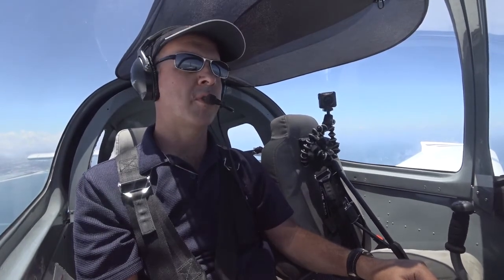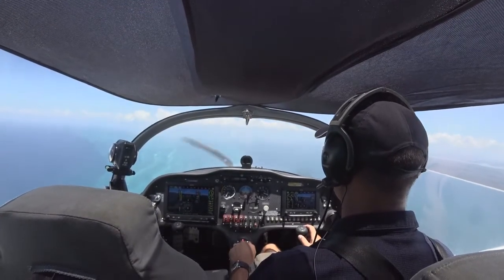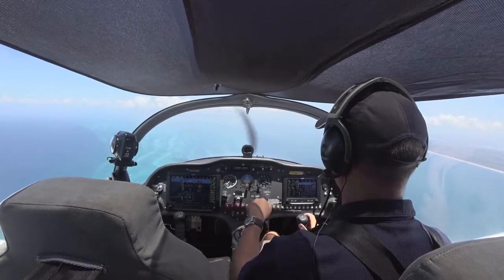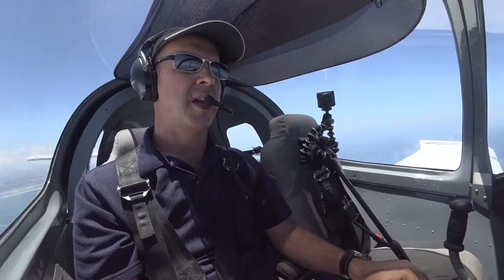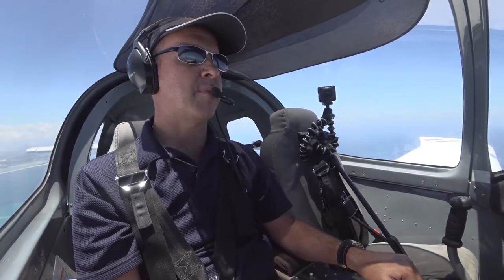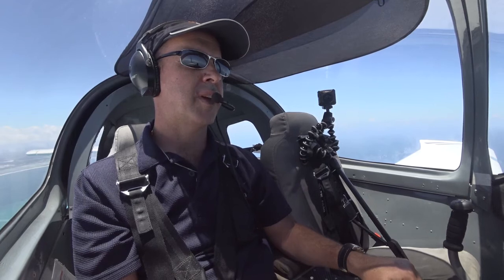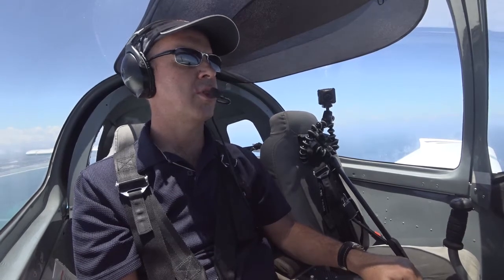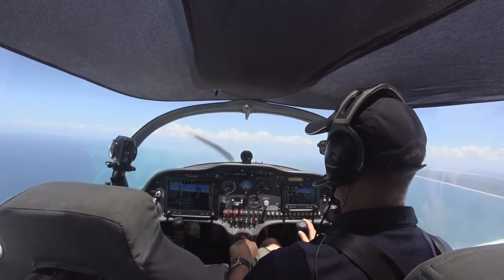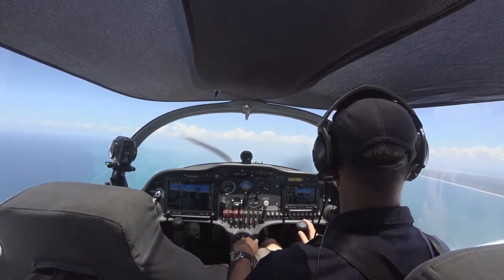And likewise, when I move the control column forward, the nose pitches down in relation to the horizon, and the gap between the nose and the horizon gets bigger. Now returning to level flight. So we can see there that the primary effect of our elevator is pitch. When we move the control column rearward, the nose pitches up in relation to the horizon. When we move the control column forward, the nose pitches down in relation to the horizon.